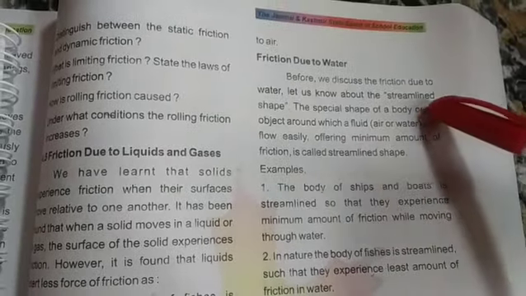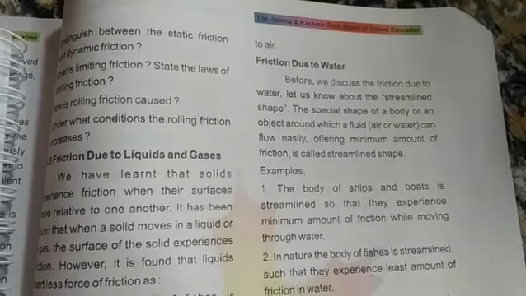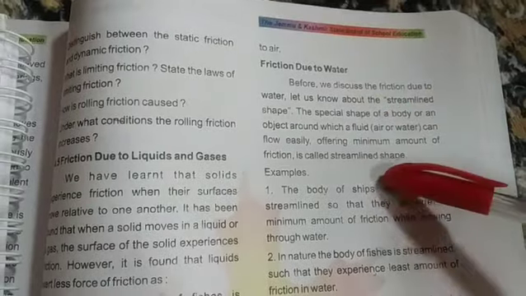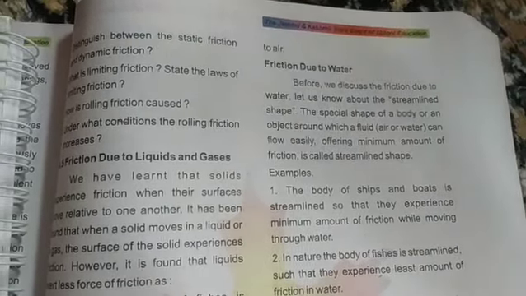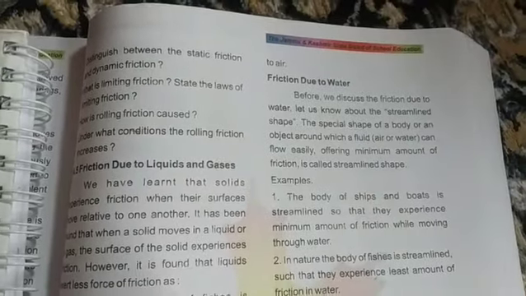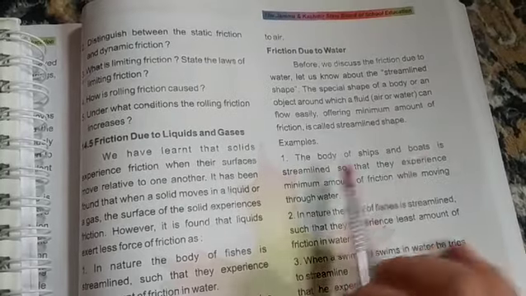Now, the friction due to water. Before we discuss the friction due to water, let us learn about the streamlined shape, the special shape of a body or an object around which a fluid can easily flow, offering minimum amount of friction. That is a streamlined shape. Now the example is that the body of ships and boats is streamlined so that they experience minimum amount of friction.